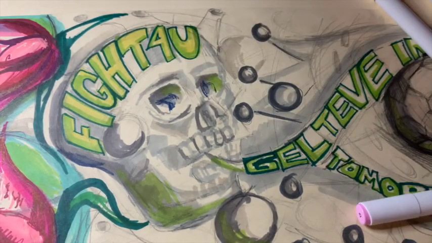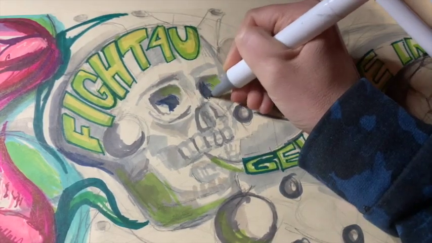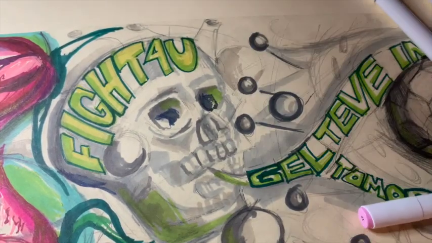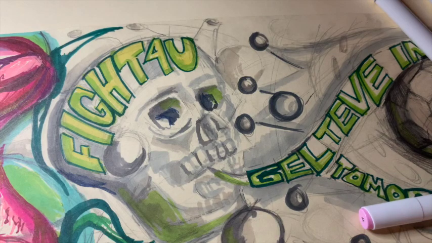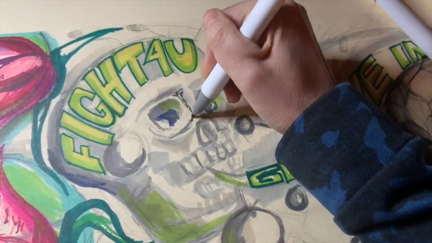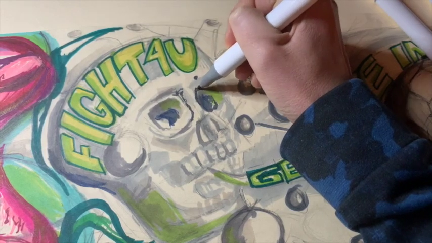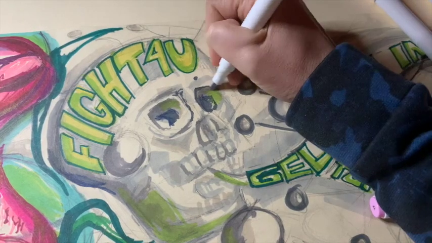So guys, what I'm doing now is I'm starting to work in those middle values. I'm finding blues, darker grays, and I'm starting to create shadows. So the beauty with starting with lighter values is then you can slowly work in the details. So really make sure you go light to dark.